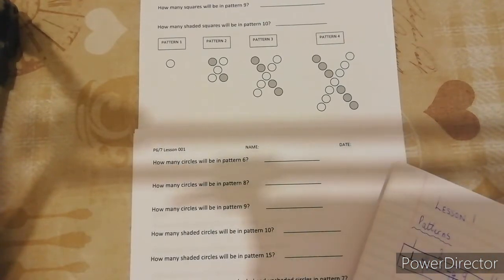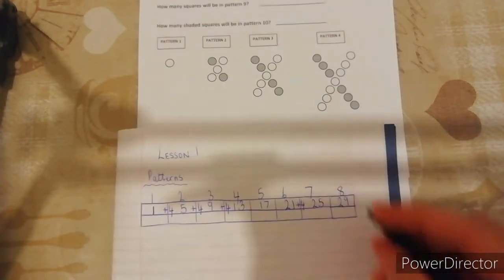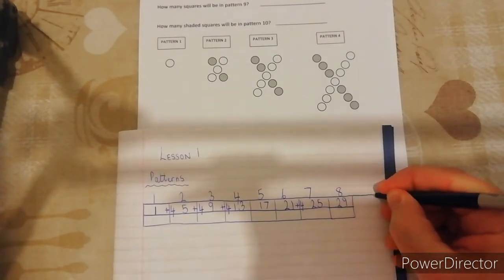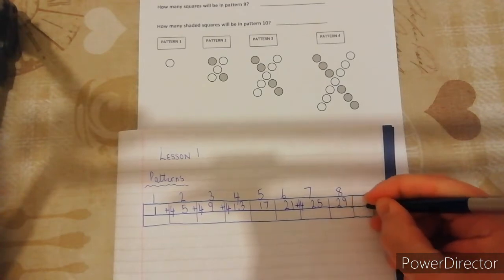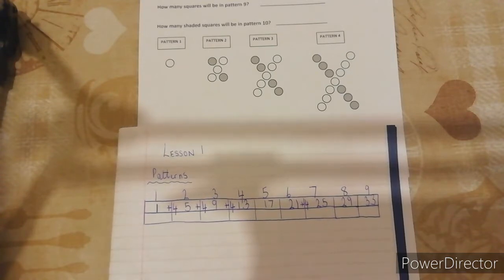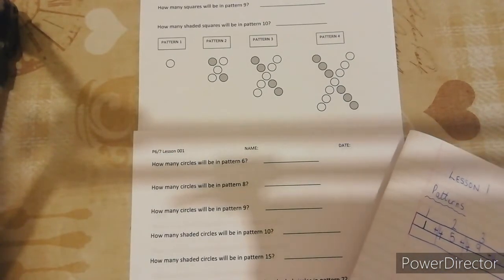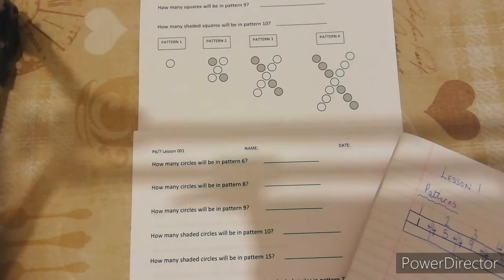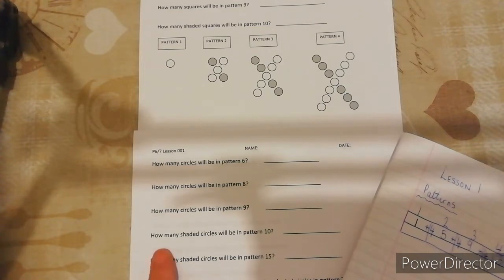Now, how many circles will be in pattern 9? Again, add on another box to your table. And the answer is 33. Okay, so the first 3 questions are simply how many circles are in the pattern. But usually it's not quite so simple as that. Question 4 says how many shaded circles will be in pattern 10.